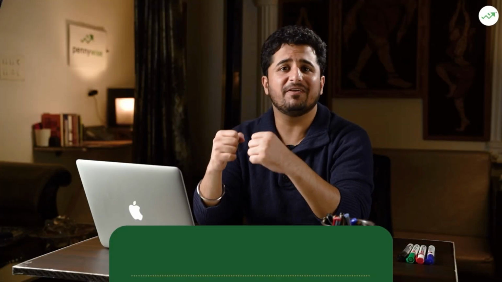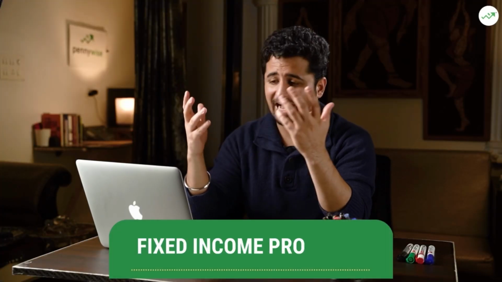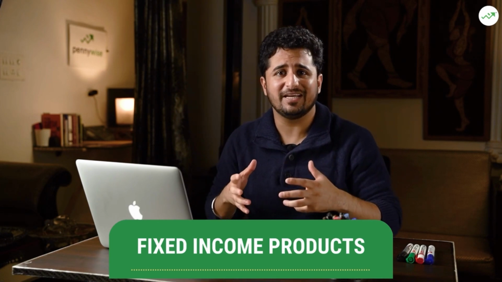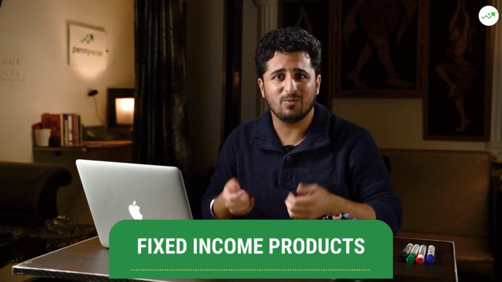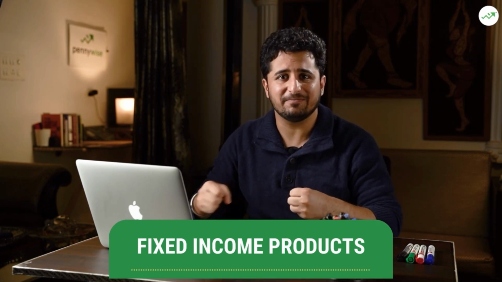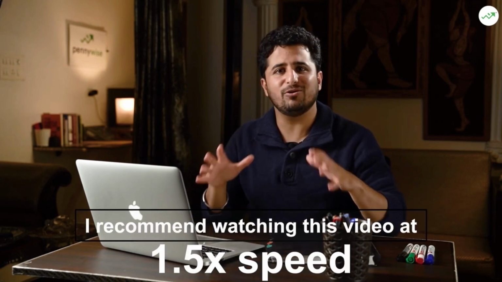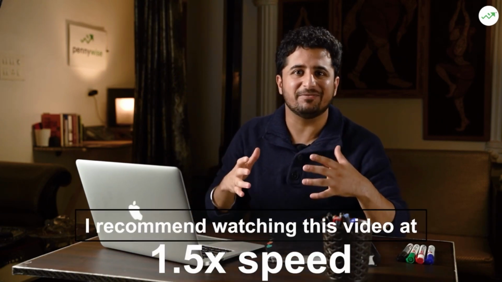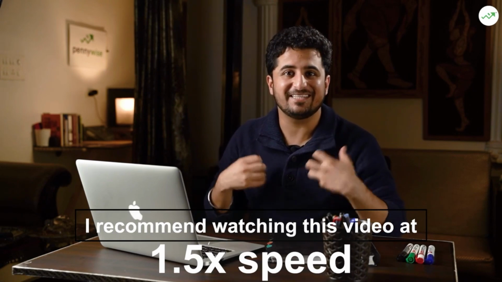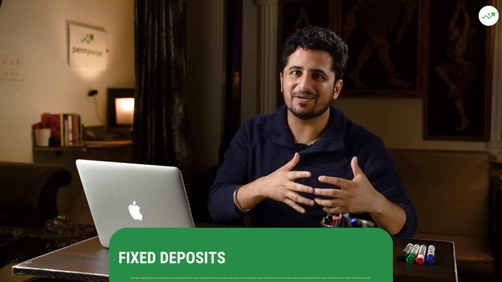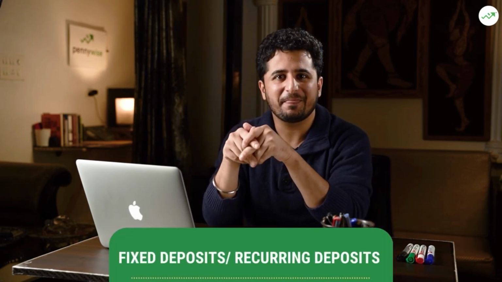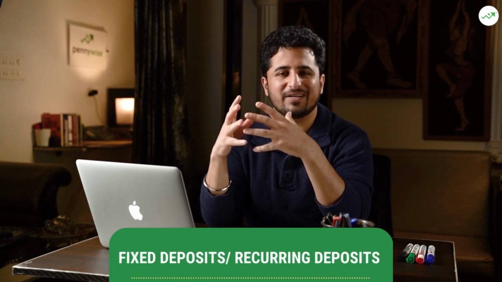Let's begin with fixed income products. And as the name suggests, fixed income means the day we invest our money, we know how much we are going to get in return. And the most common option, and I also believe the most favorite option of us Indians, is the fixed deposit or the recurring deposit. What is a fixed deposit? What is a recurring deposit?